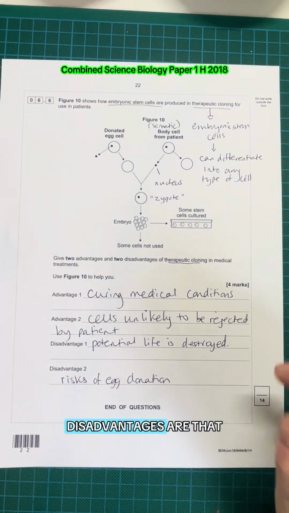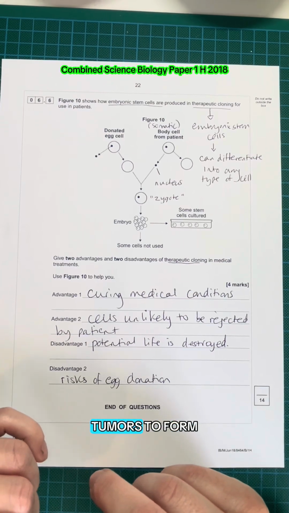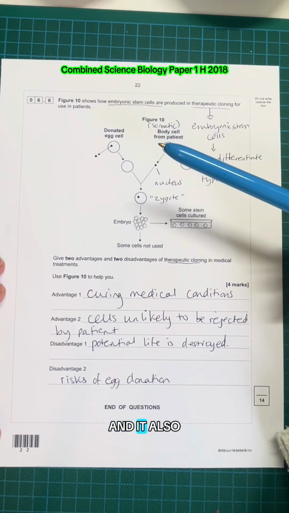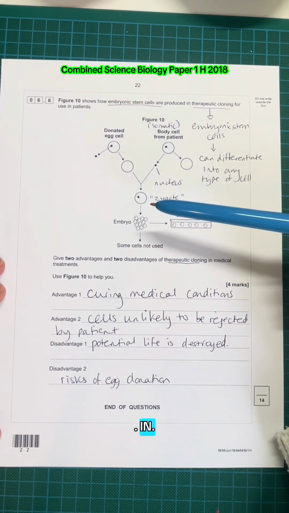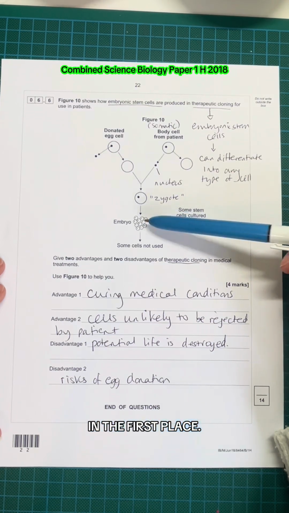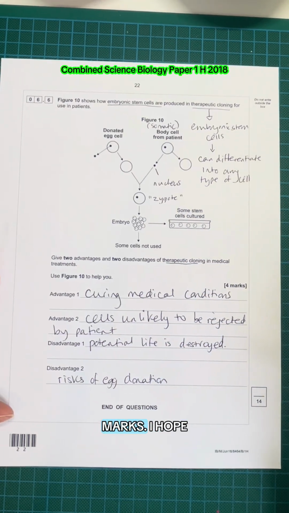Some other disadvantages are that this process can allow tumours to form, and it also has quite a poor success rate in actually producing a viable embryo in the first place. But these two for each are plenty to give you 4 marks. I hope that helps.